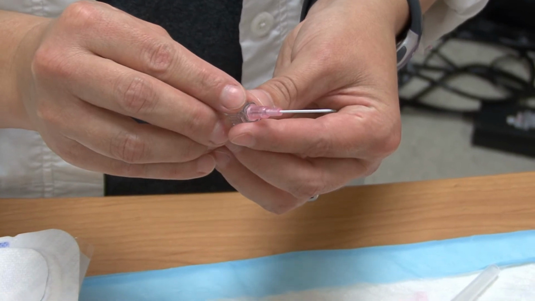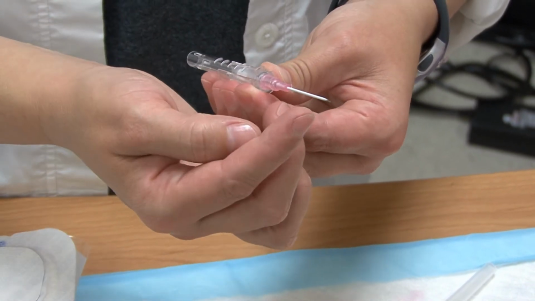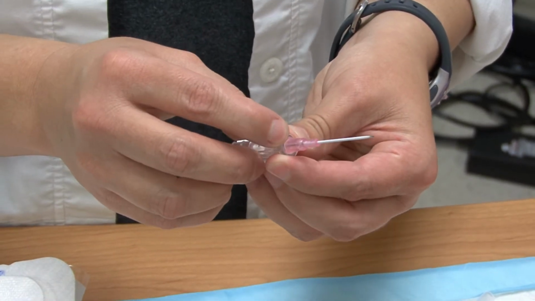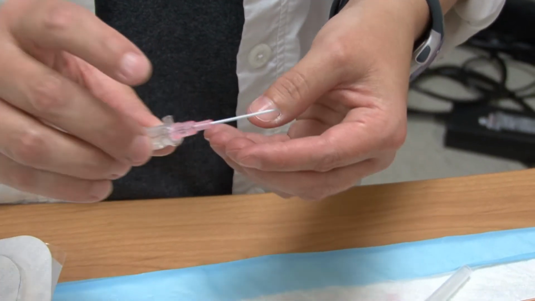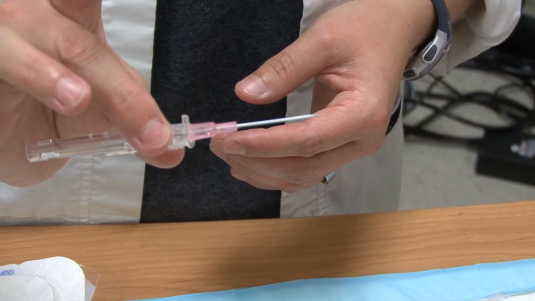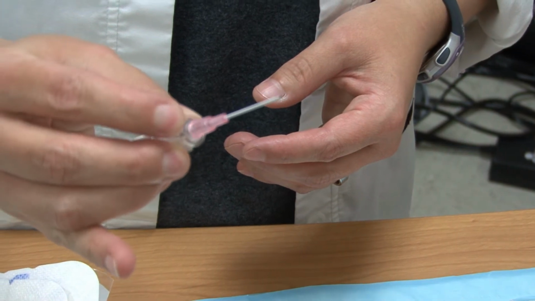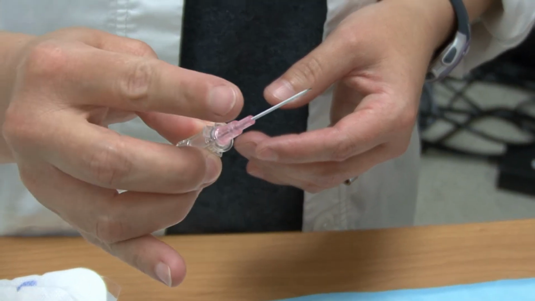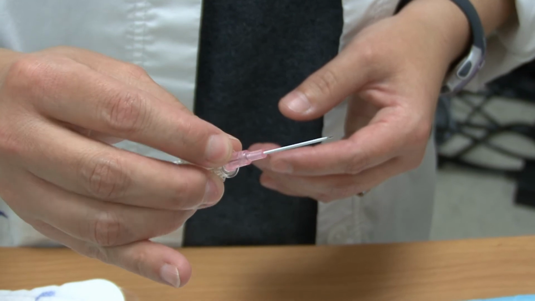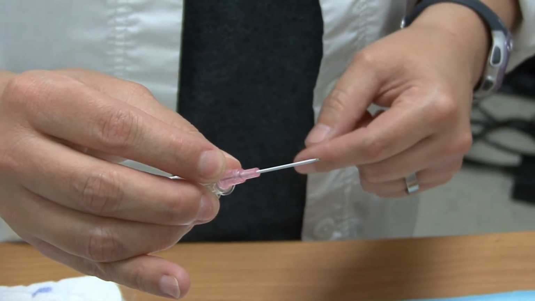You also do not want to let the actual IV catheter go over the end, because the needle could pierce the catheter and cause it to break inside of your patient. When I hold my IV catheter, I hold it with my thumb and my middle finger, and I put my index finger on this piece here, because this piece is what advances the catheter. I like to hold back on it so that the catheter doesn't migrate down the needle.